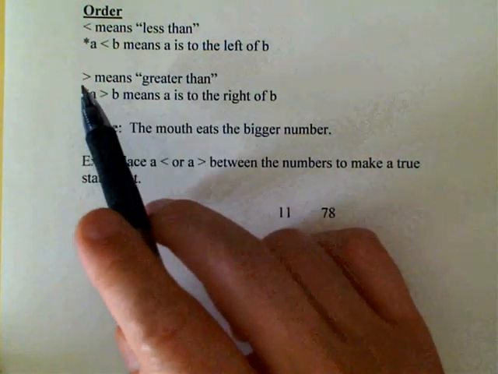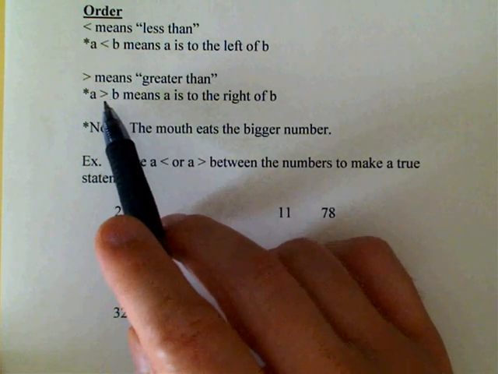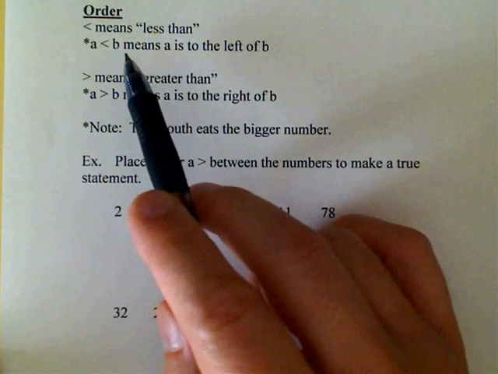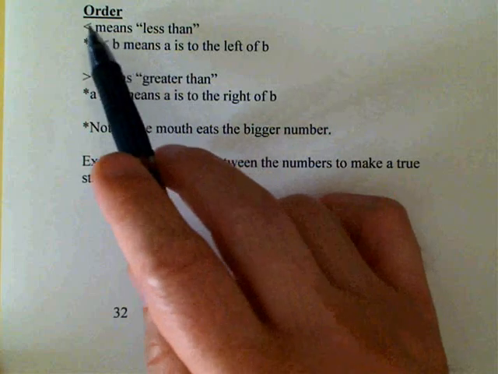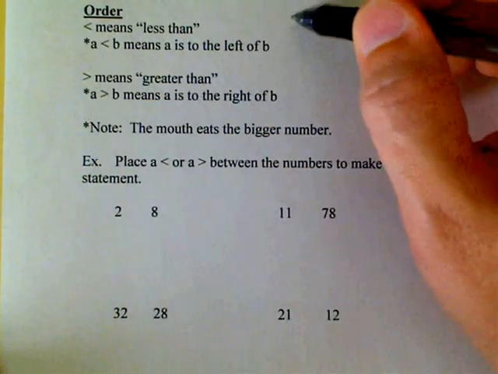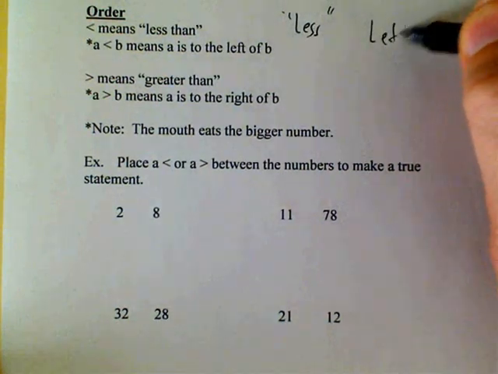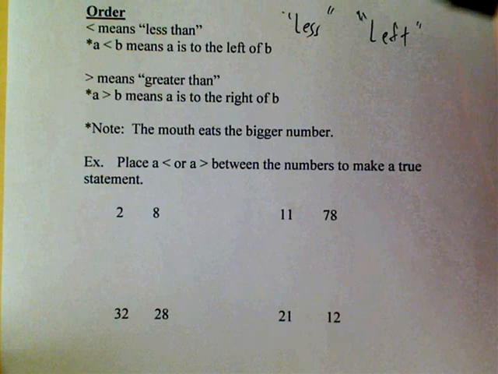This symbol, the one that points to the right, is a greater than. A greater than B means A is to the right of B. Now, a couple ways to remember this is, less than points to the left. So we have less, and we have left. They both begin with the letter L.